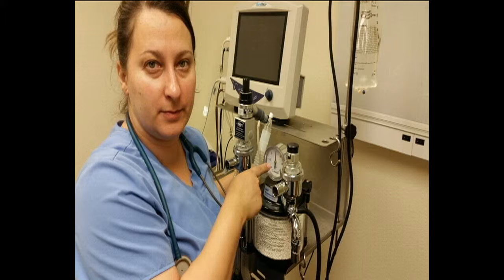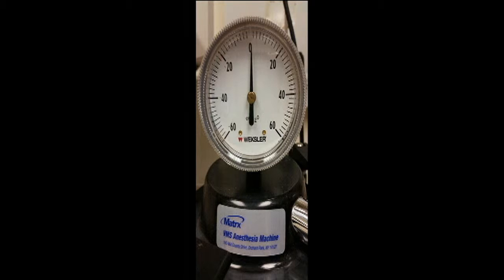Pressure manometer indicates the pressure of the gases within the breathing circuit. It is measured in centimeters of H2O or in millimeters of mercury. This manometer measures in centimeters of H2O. The reading should be between 0 to 2 centimeters of H2O when our patients are breathing on their own. The manometer is used when we are manually ventilating patients to prevent excessive pressure in the lungs.